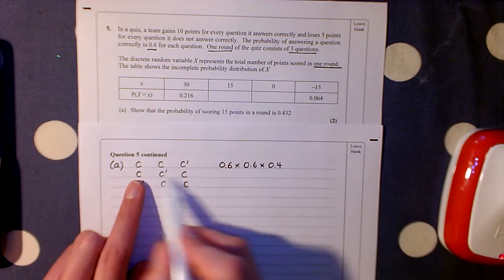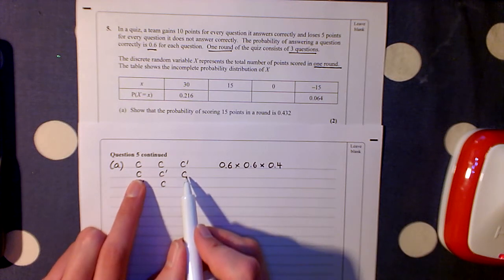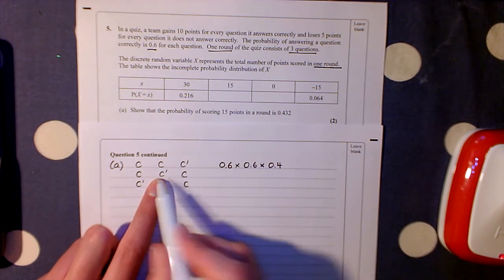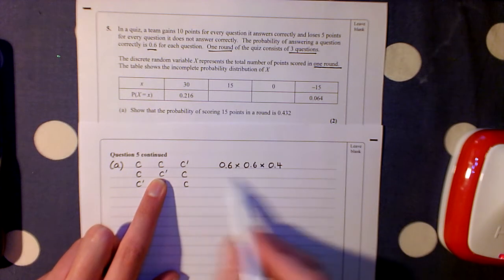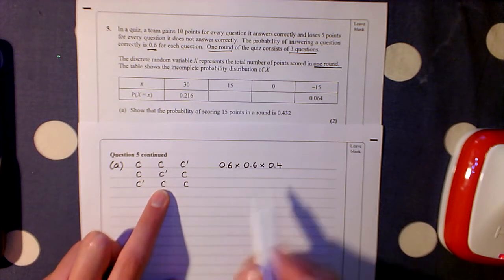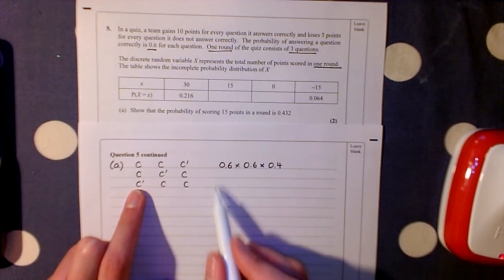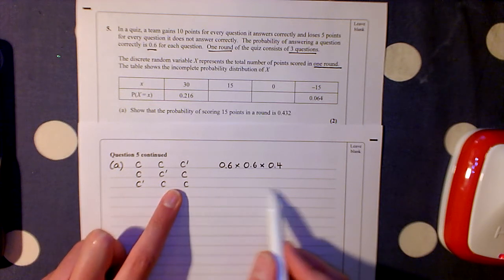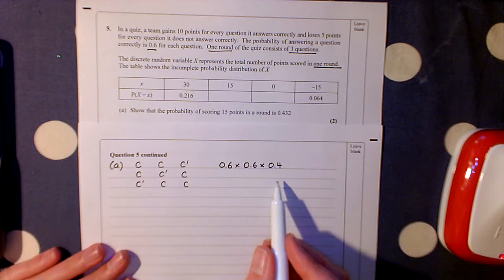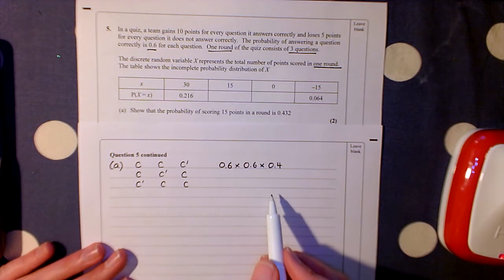Now, this one will be a variation of that probability, but with the one that you get wrong coming in the middle, so the 0.4 would be in the middle there, but you'd still get the same answer from the multiplication. And for this one, getting the first one wrong, 0.4, and then 0.6, and then 0.6 is the same again, but with the 0.4 appearing in a different place.